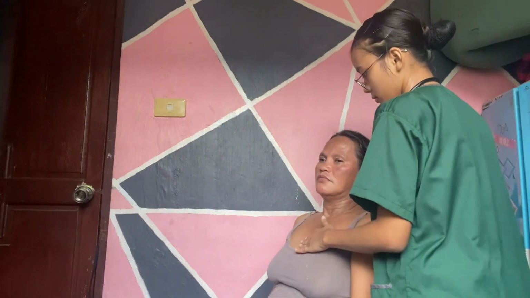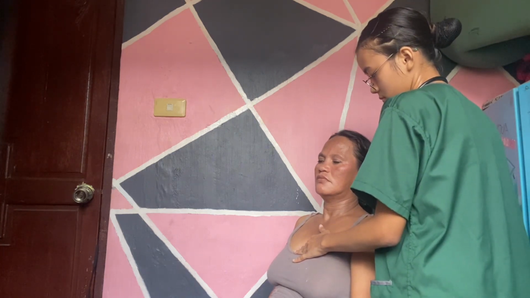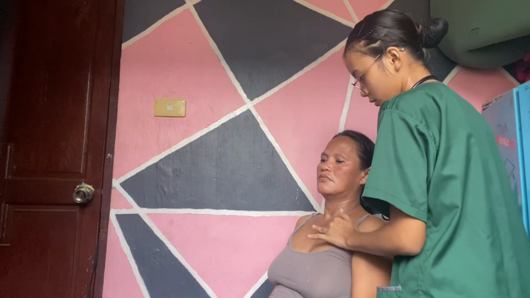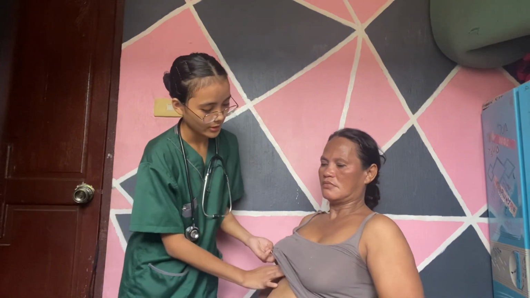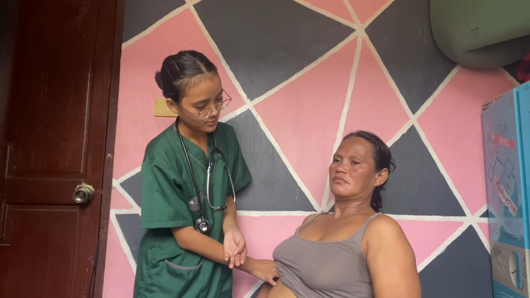Next, I will be palpating for any abnormal vibration or pulsation. So first is the left sternal border here. Next is the base of the heart. This is the sternum. One, two, here. And the next is the apex of the heart, which is here in the 4th to 5th intercostal spaces. So I don't feel any vibrations or abnormal pulsations.